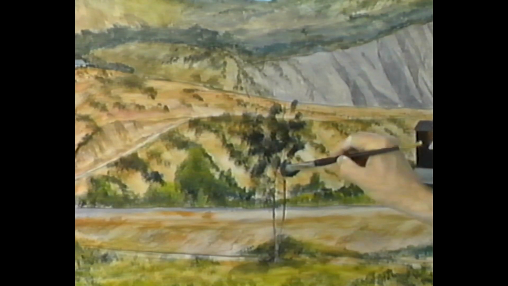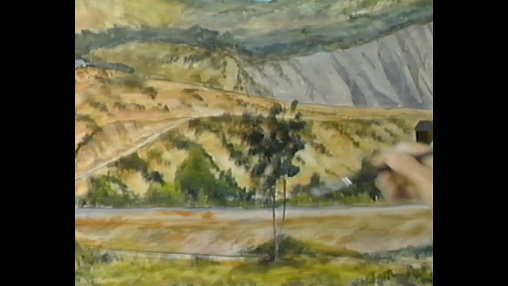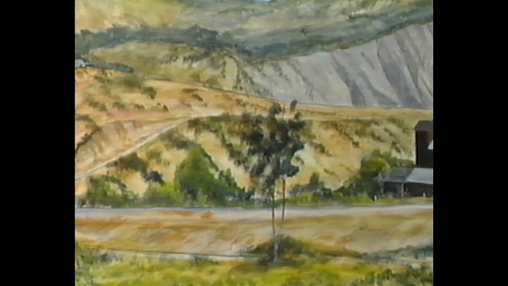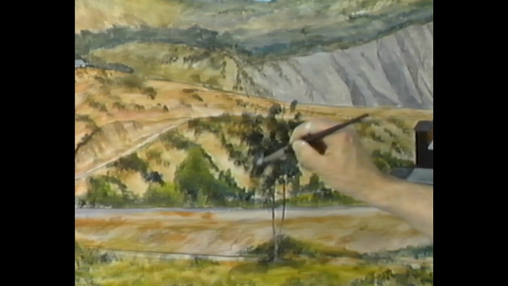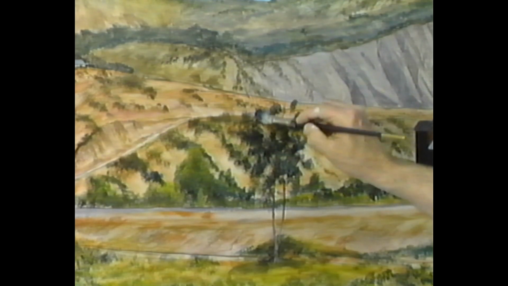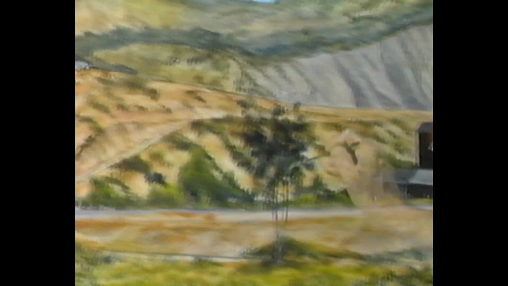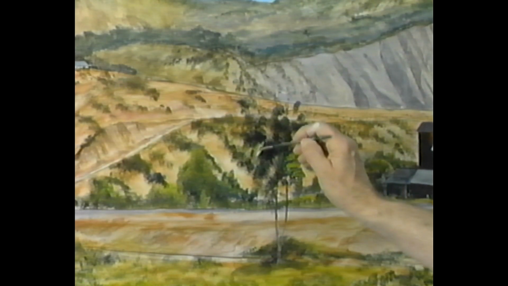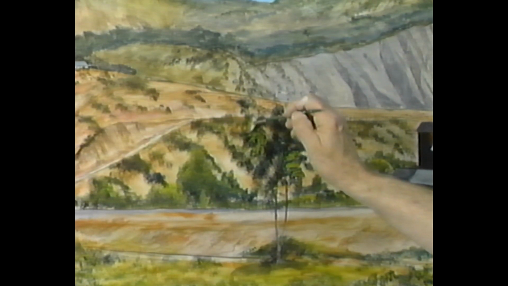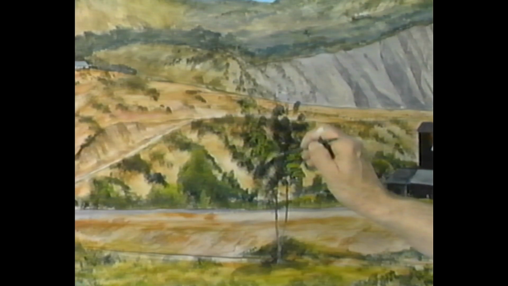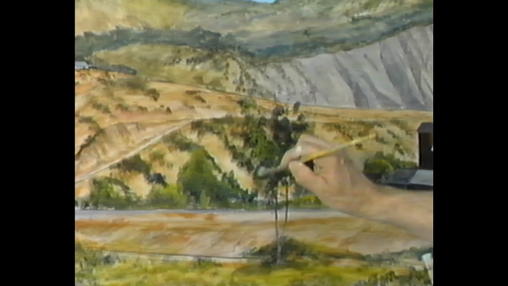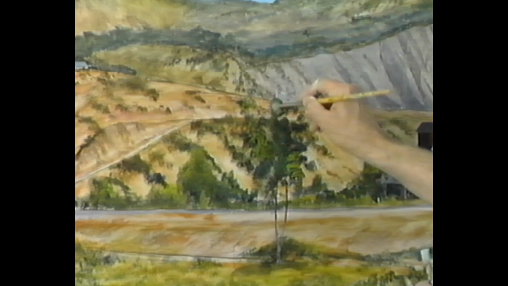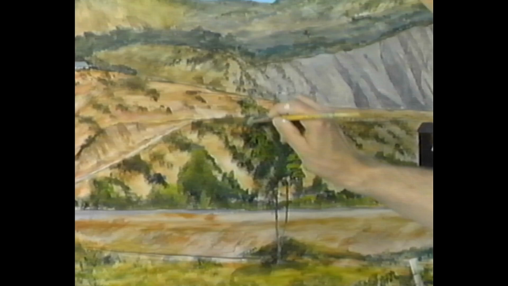And be sure to let some air show through the tree, because trees are not solid. And plenty of air space around them and through them. Sometimes what looks right against the palette doesn't look right when you get it up here.